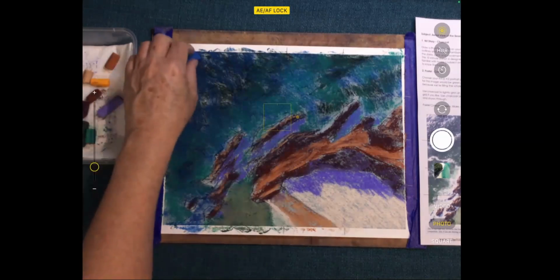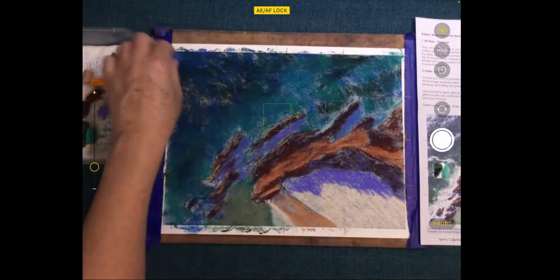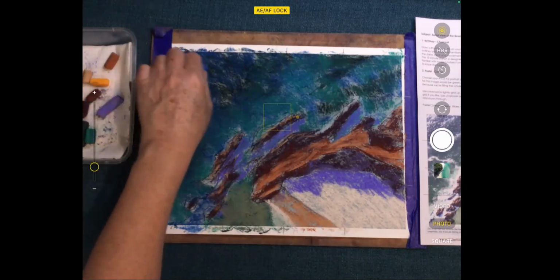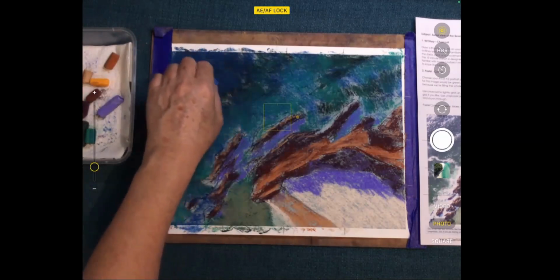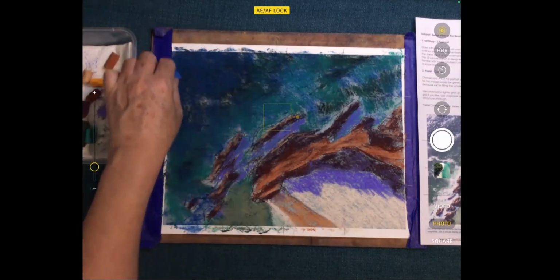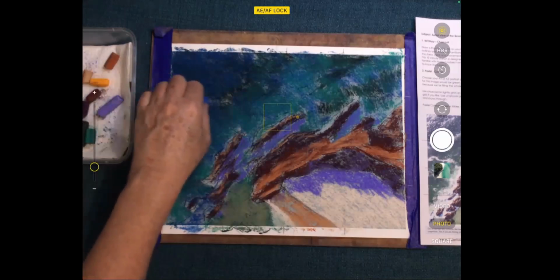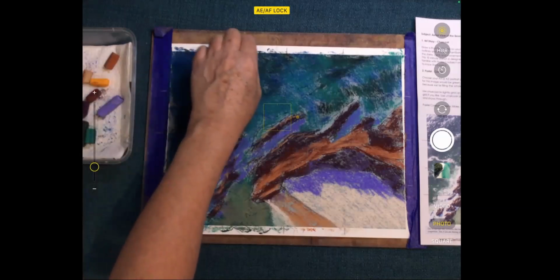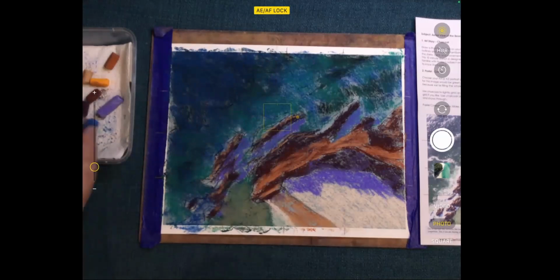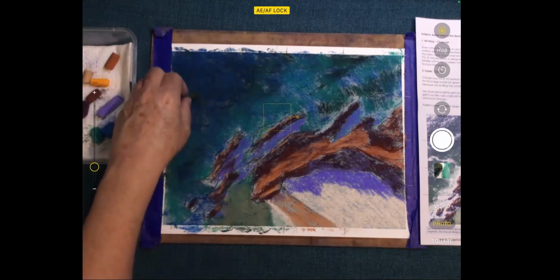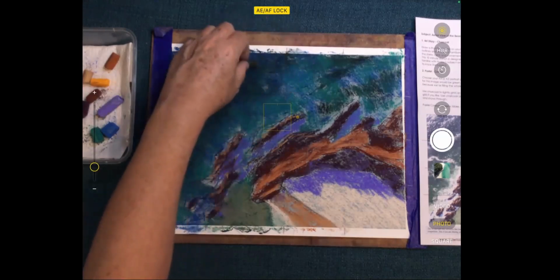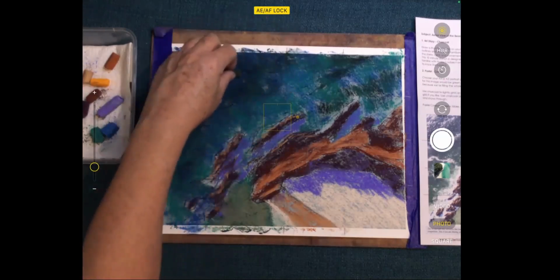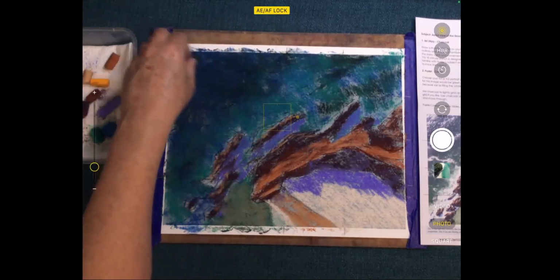And the way not to blend is just literally keep putting pastel on like this. And what happens is the colours all sort of mix together and the pastels blend with each other. And you get a lot of colour on the surface. So you can get quite a nice effect just by doing this kind of thing and not getting your fingers into it. It keeps it a little bit looser. So if you like that loose Monet kind of look, then, you know, this might be your style.